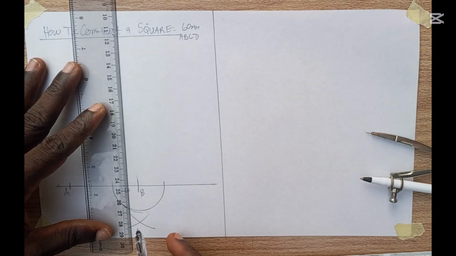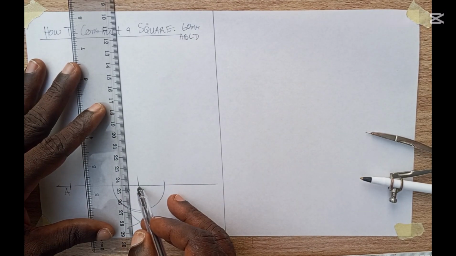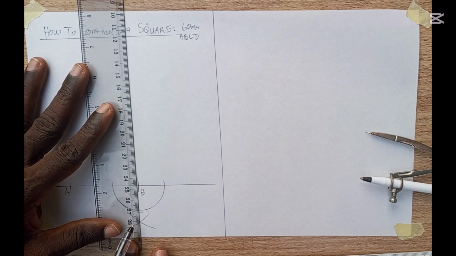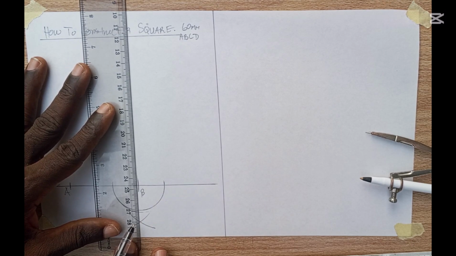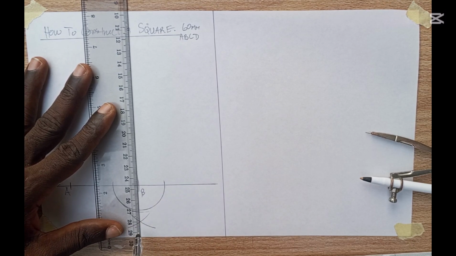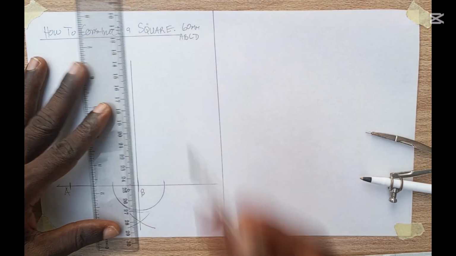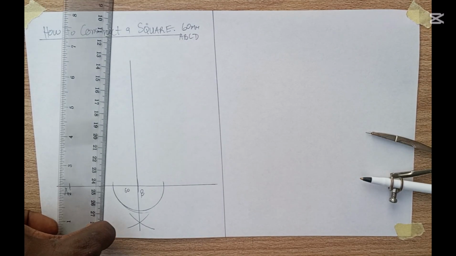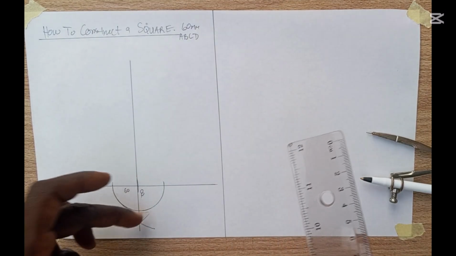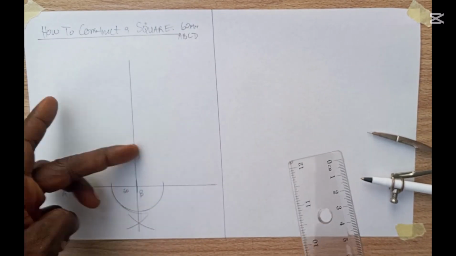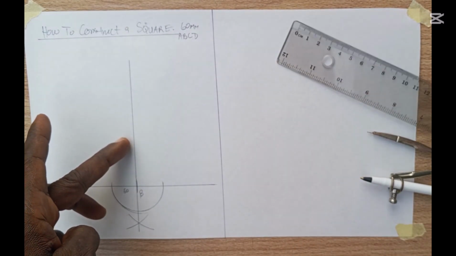Put my ruler at this intersection and at this B here like this neatly. Can you see that? And I roll up. I did not measure it, just roll up like that. Good. Now for some of us, we may decide to put the angle 90 this way. There is no crime. Please take note, there is no crime.